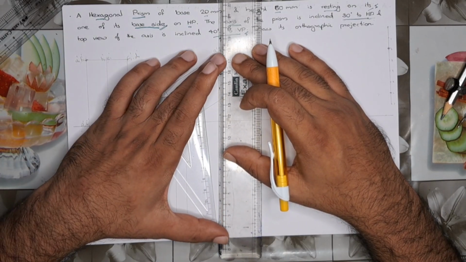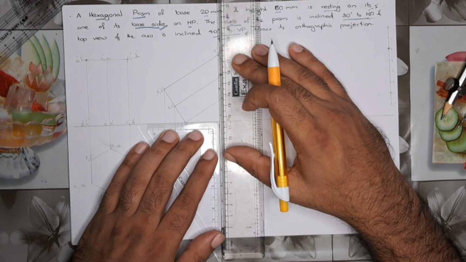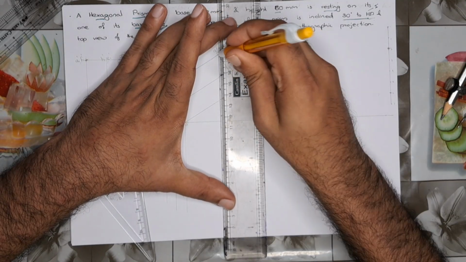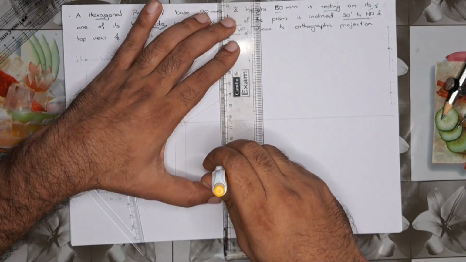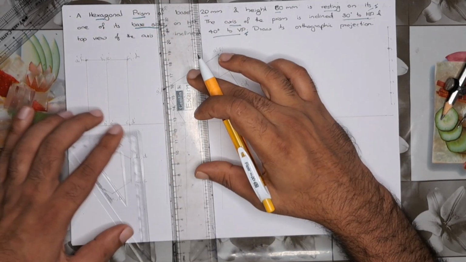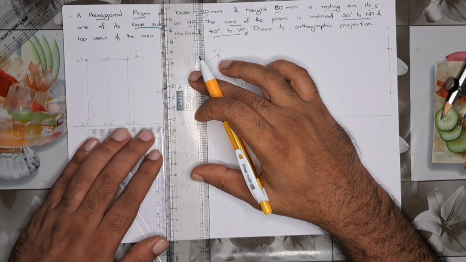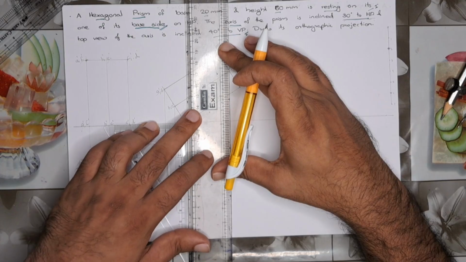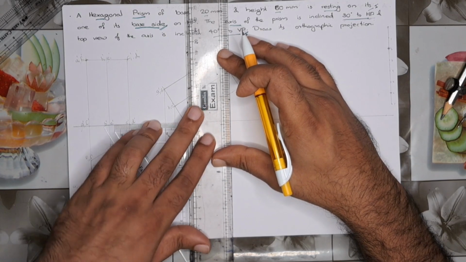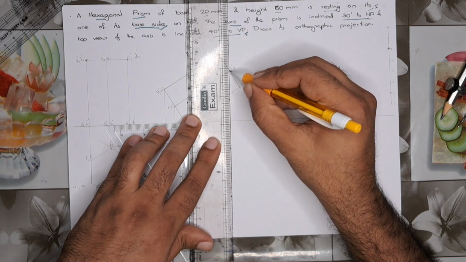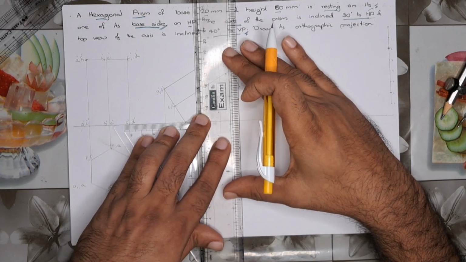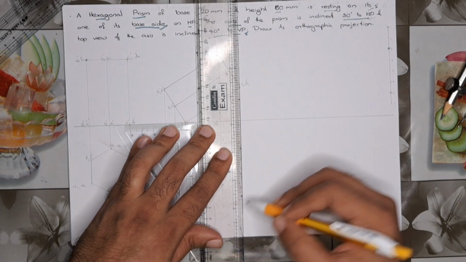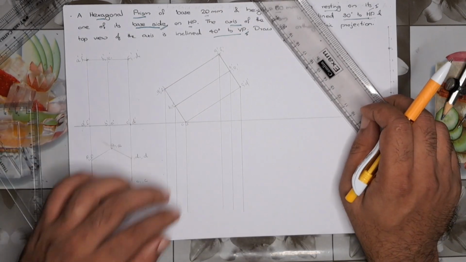From every corner we have to draw the line. So always draw with thin lines.